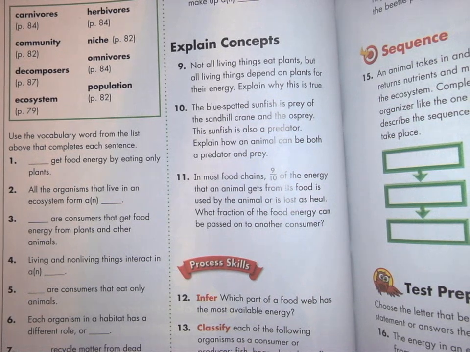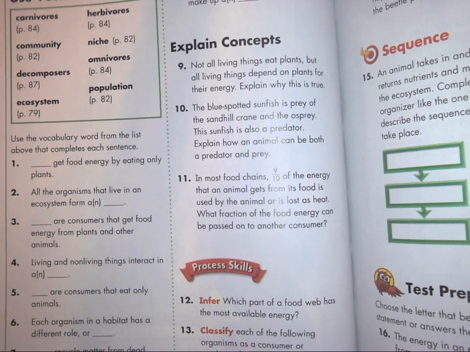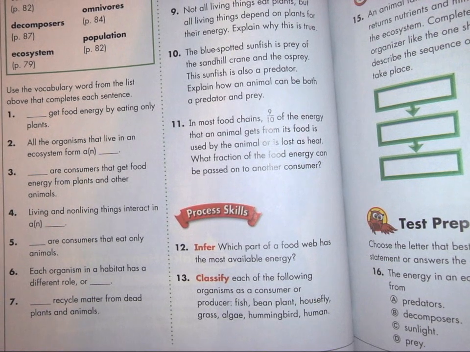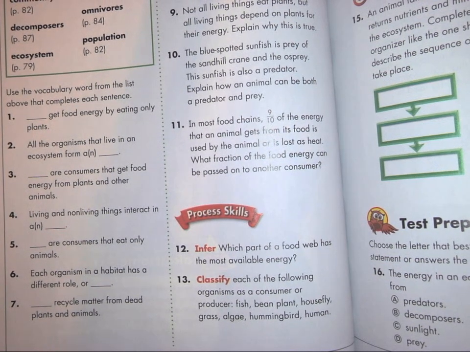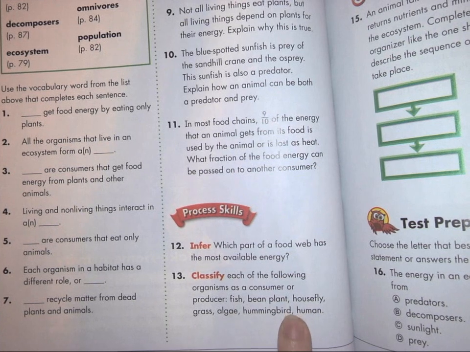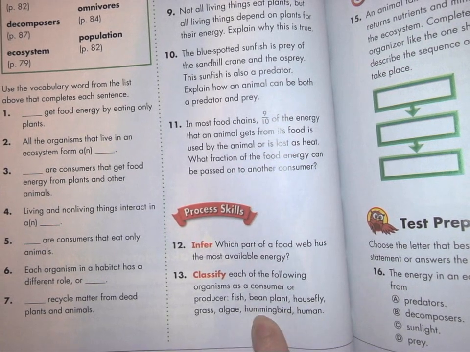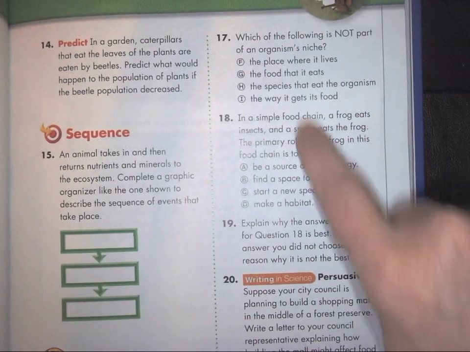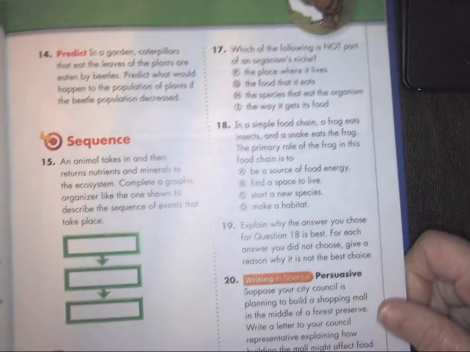Oh, classifying each organism. You'll have a chart on your worksheet. Is it a consumer or is it a producer? If it's a consumer, just put it in that column. If it's a producer, then write that animal in that column. Okay. And then you just write your short answers for those ones. Okay.